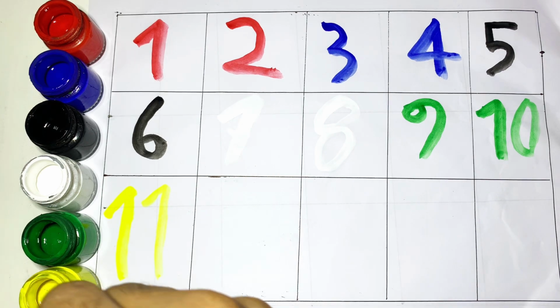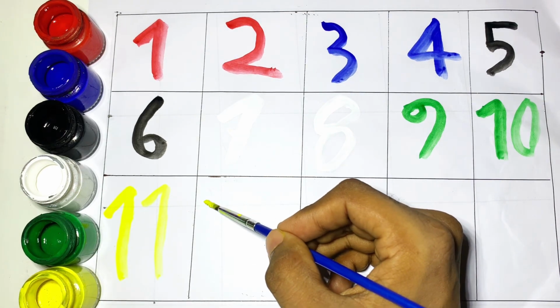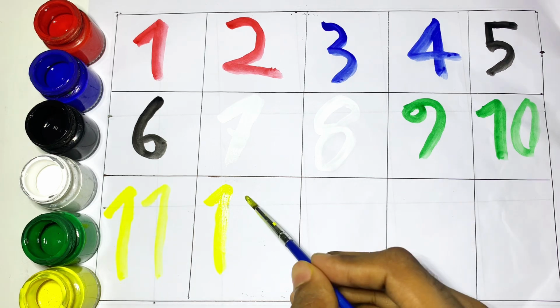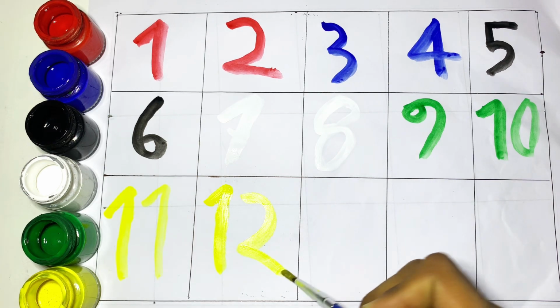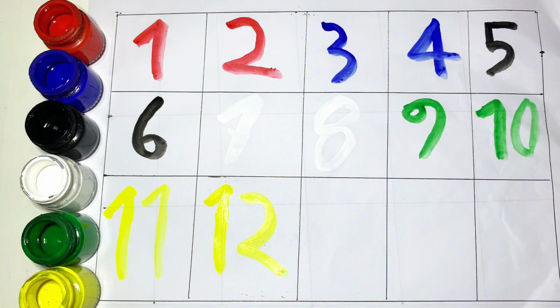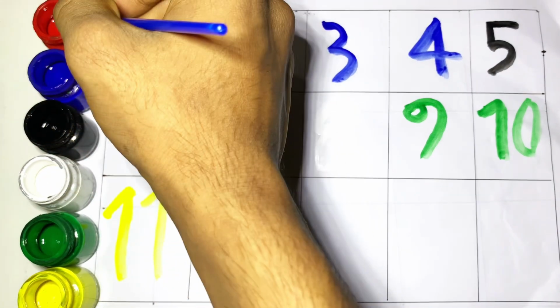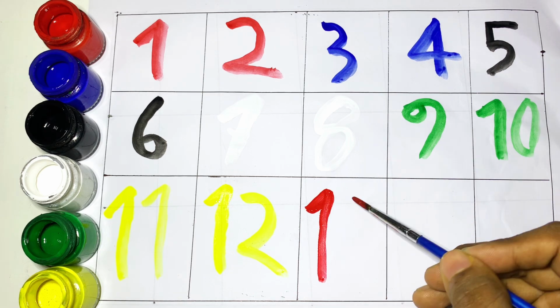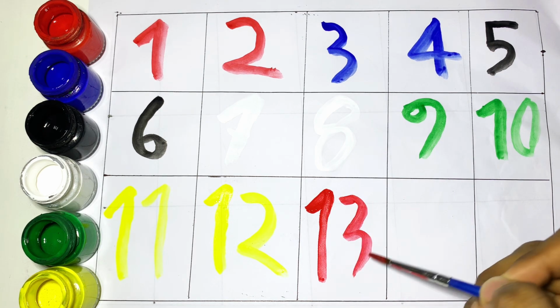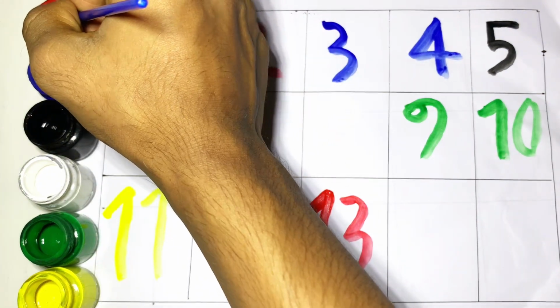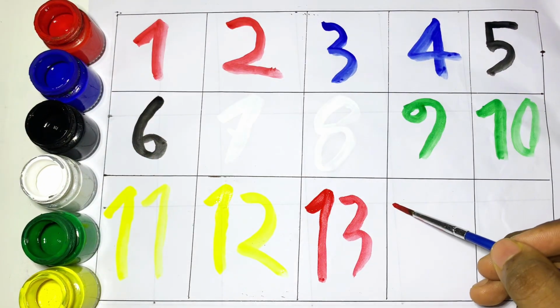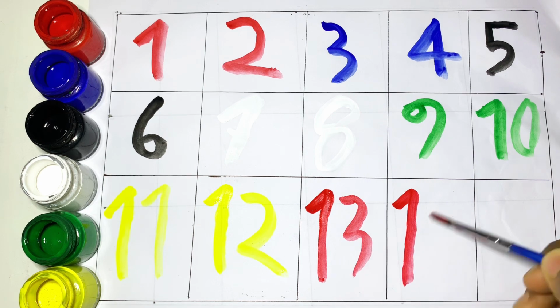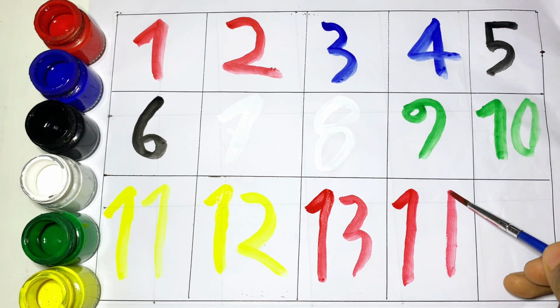Kids, again use yellow color and draw 12, the numbers of 12. Kids, now draw 13, the numbers of 13, and use red color. Kids, again use red color and draw 14, the numbers of 14.